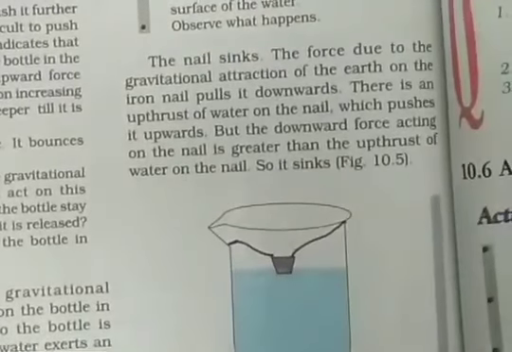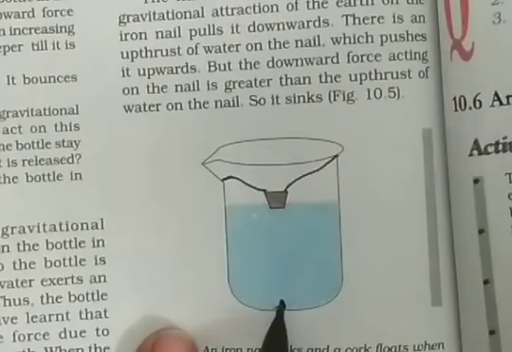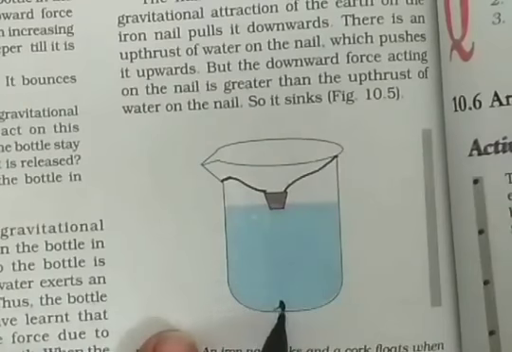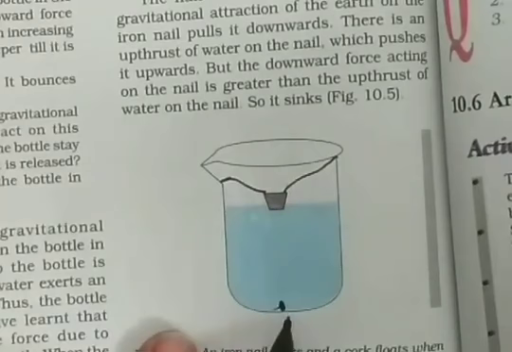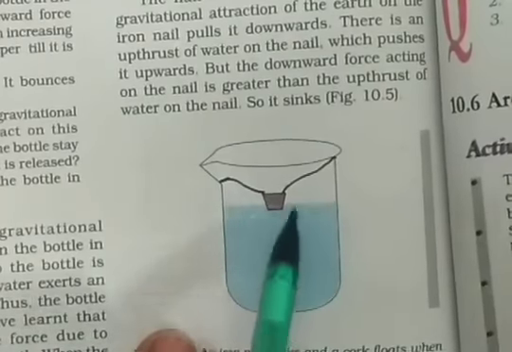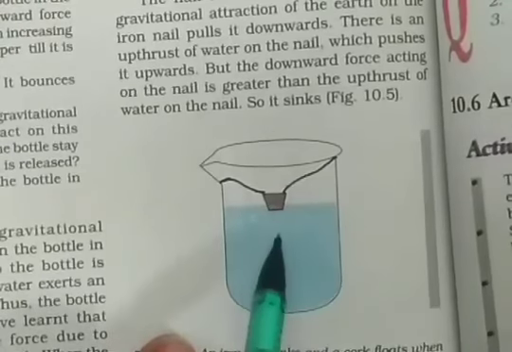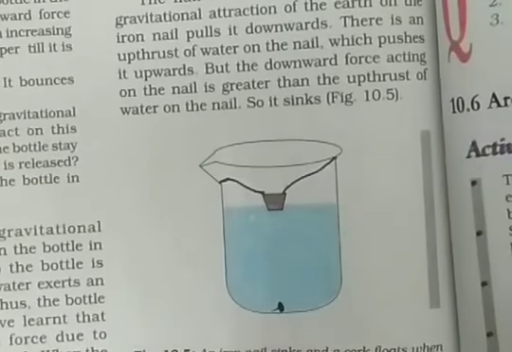Now let's see why this nail has sunk into the water. This is a beaker filled with water. We are putting that nail in, okay, and we'll observe that the nail is directly sinking. Why? Because the weight of the nail is greater than the force which is acting by the water, that is, the upthrust is less than the weight of the nail, so it is sinking.